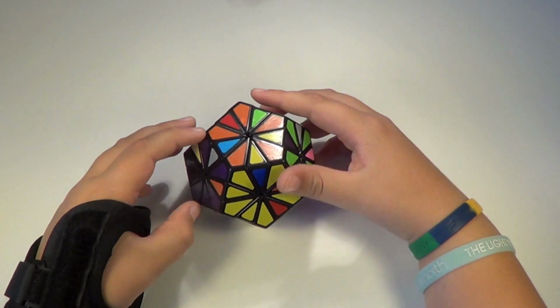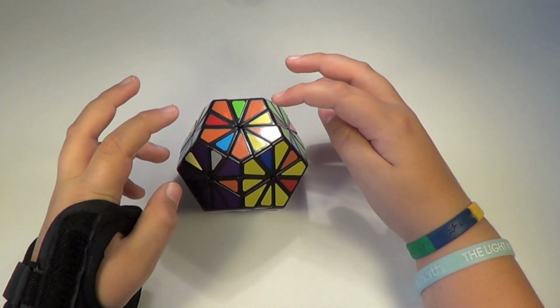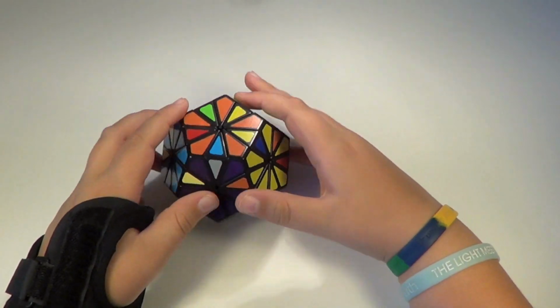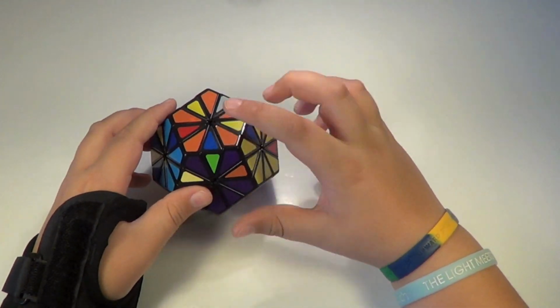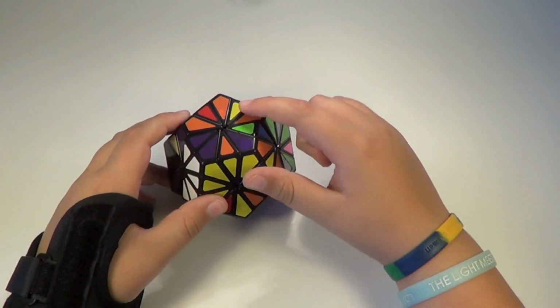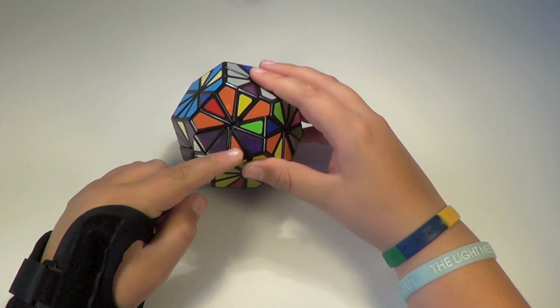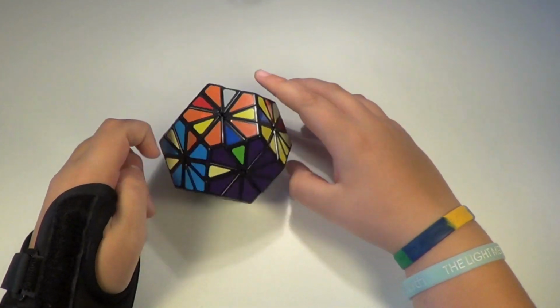All we need to do for this one, okay, we're gonna have to move it here. And then we can bring this up so that it can then be brought down into here like that. And there we go.